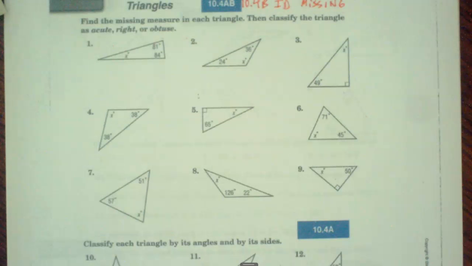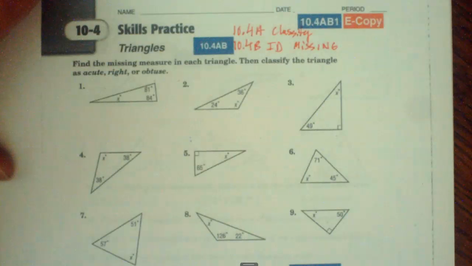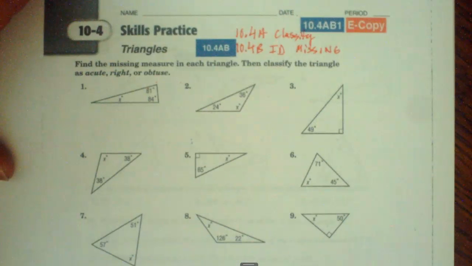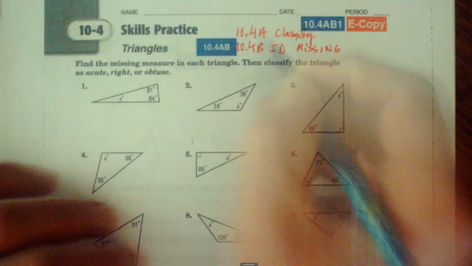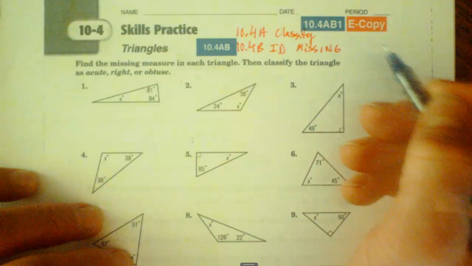Hello, this is a tutorial on 10.4 AB1. I'm going to combine these targets here. It's hard to separate them. 10.4A is when we're going to classify the triangle, and 10.4B is where we're going to be finding the missing angles. For this first activity, we're doing both.